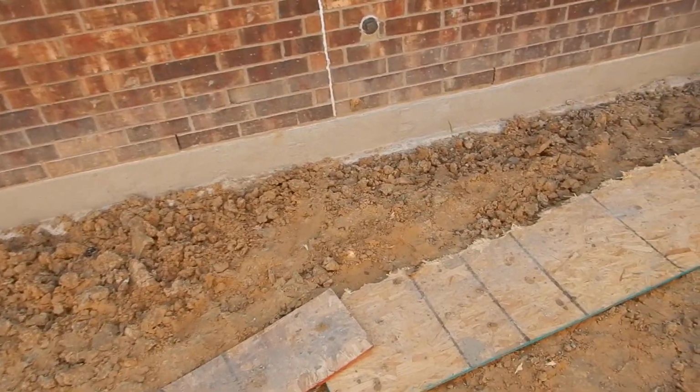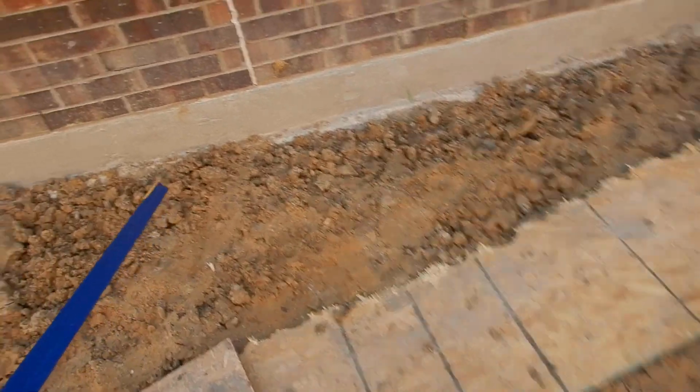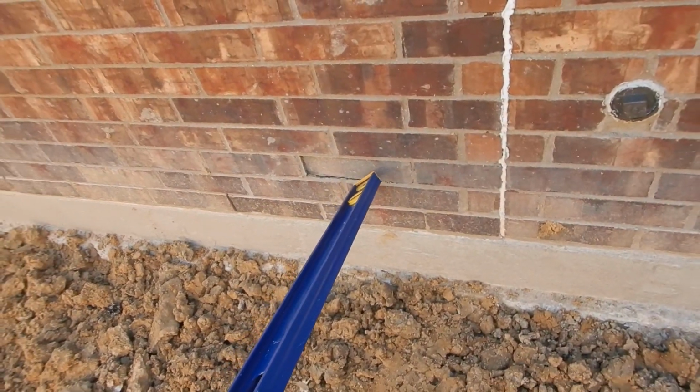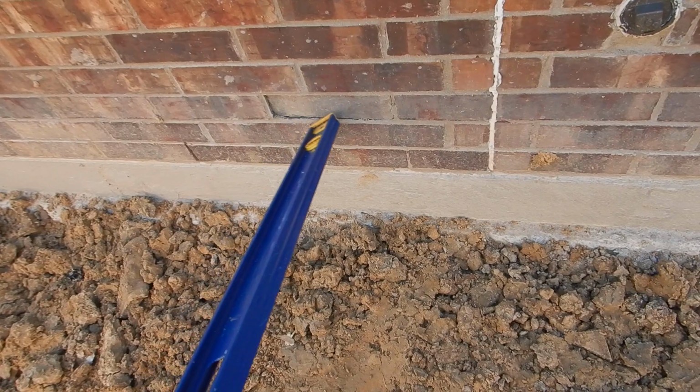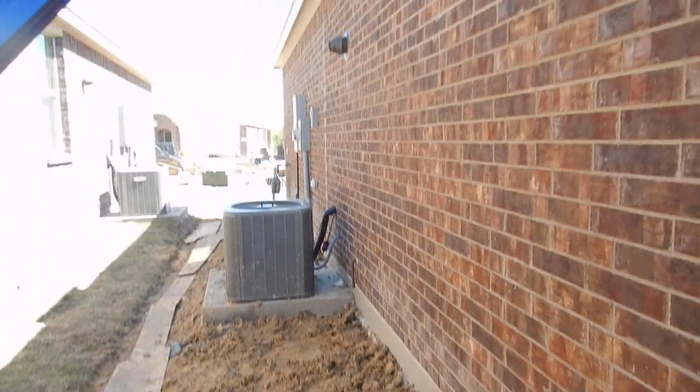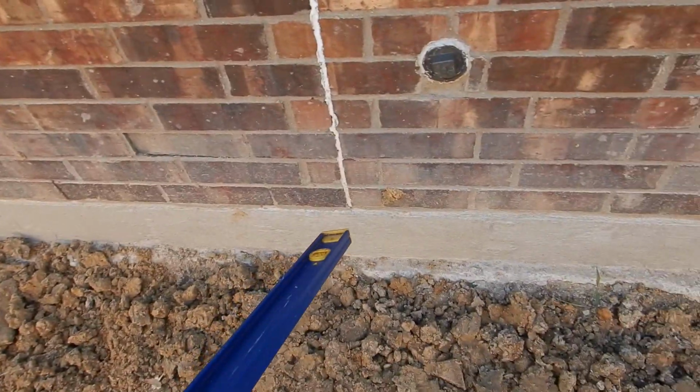What's this? This is kind of interesting. We got a loose brick in the wall. What's that loose brick for? I don't know. This is called a control joint. Okay? It looks kind of weird. I get it. Some people call them expansion joints. Call it what you will.